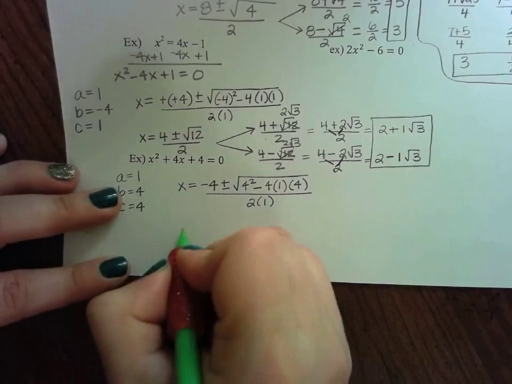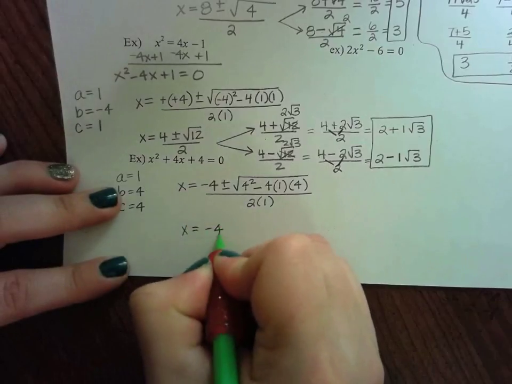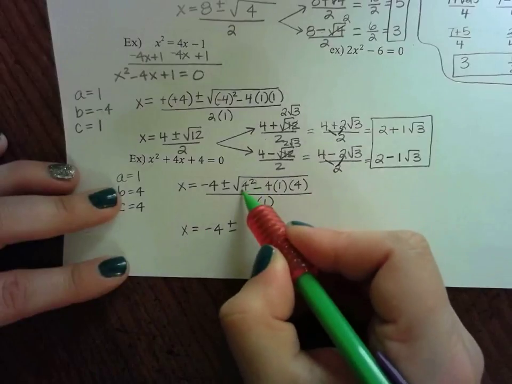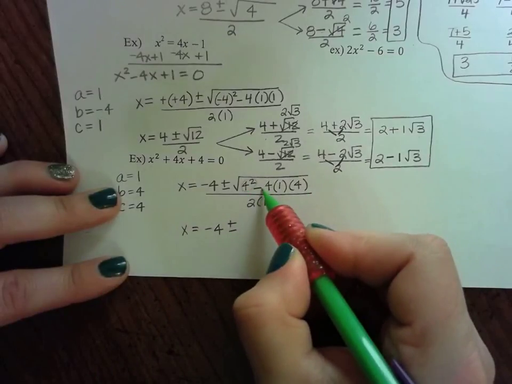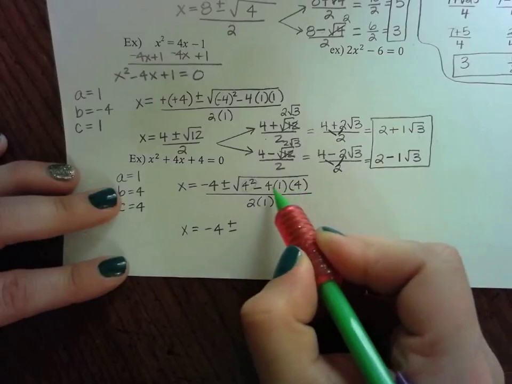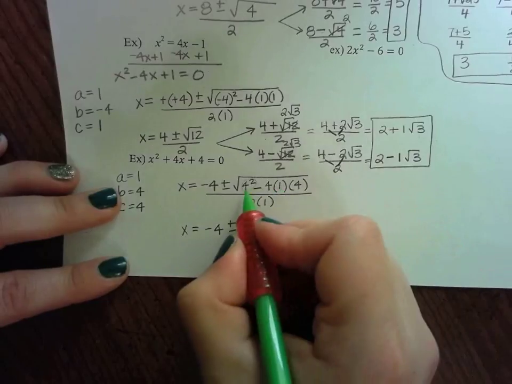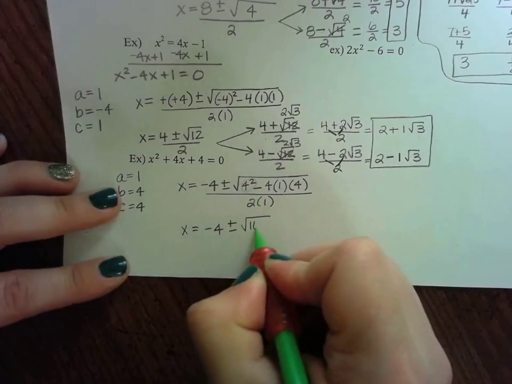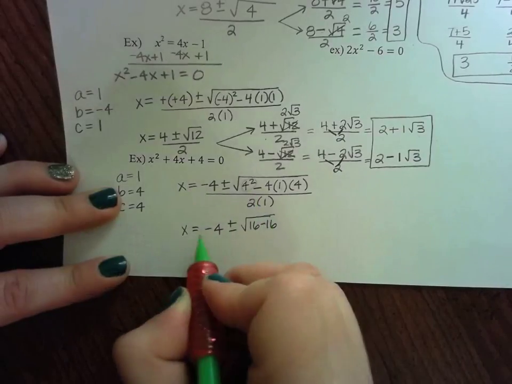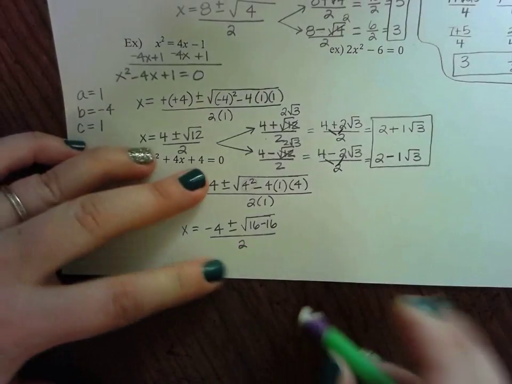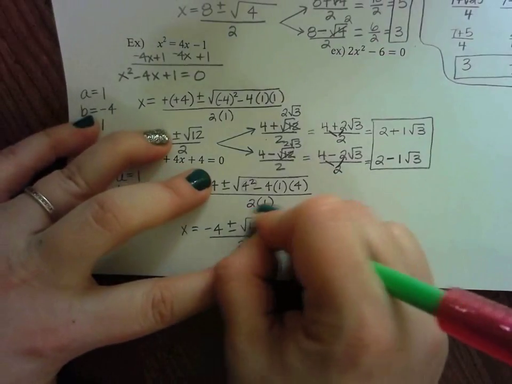Okay, let's keep simplifying. So x equals negative 4 plus or minus, let's see, this is 16 minus 4 times 1 times 4. Well, 4 times 1 is 4. 4 times 4 is 16. So this is 16 minus 16, all over 2. 16 minus 16 is actually 0.